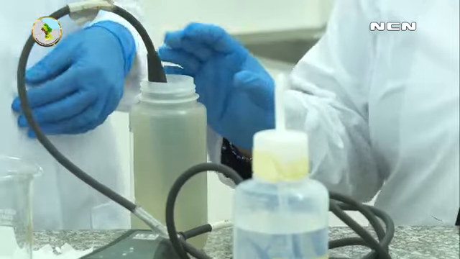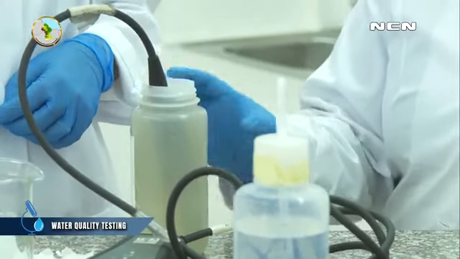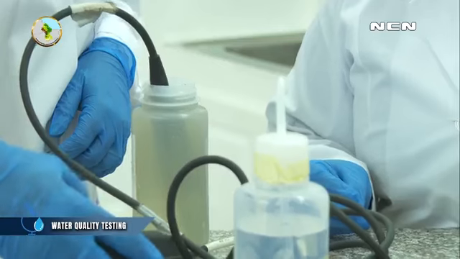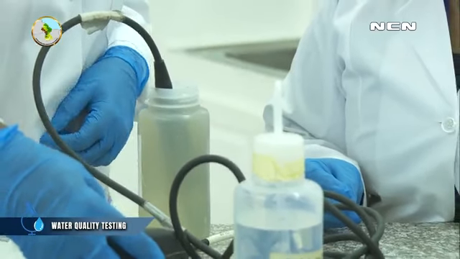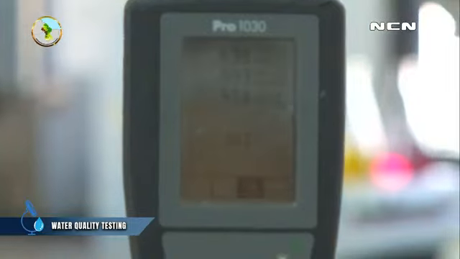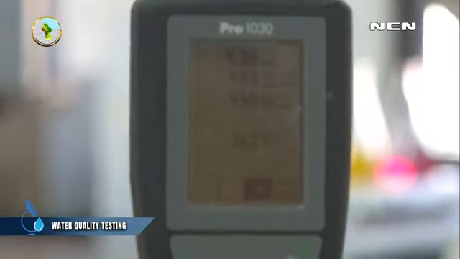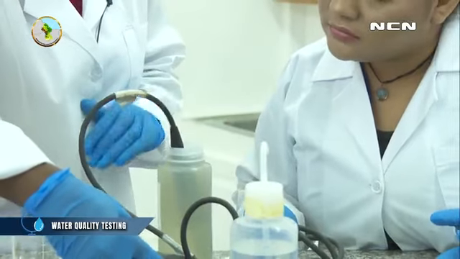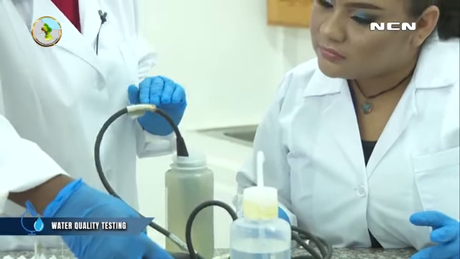And how long does it need to sit in here to get the reading? When you look at the meter, you see the reading, you just have to wait until it stabilizes. It's going to keep fluctuating, and then it's just going to stop and stay at that particular value. So we just have to keep looking at it until the value no longer changes.